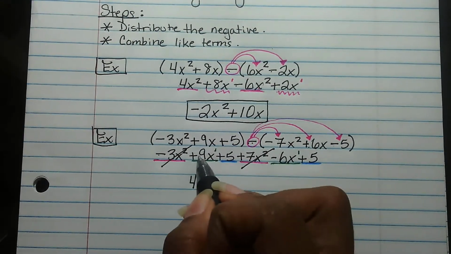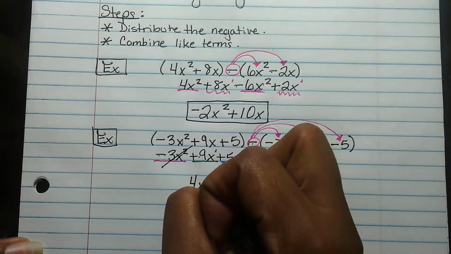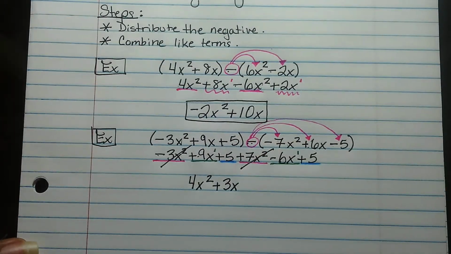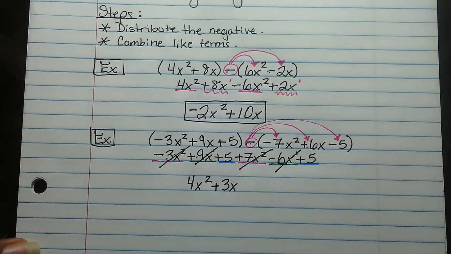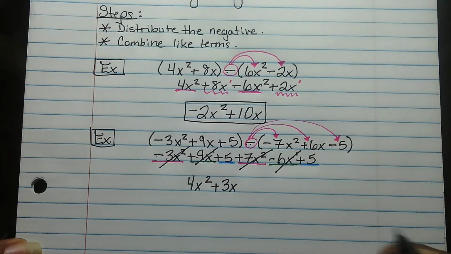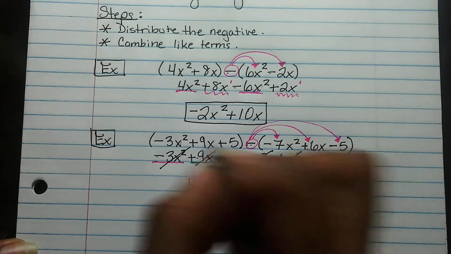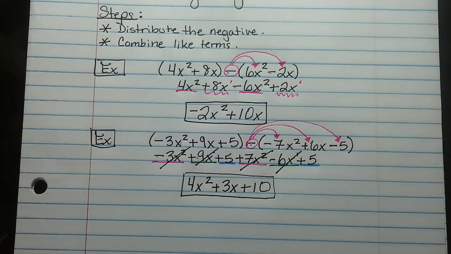So this is going to be 9 minus 6. And 9 minus 6 is just a positive 3. And we have to keep the x. Done with those, so you can scratch them out if necessary. And then if you notice, we just have the 2 blues left, the 2 constants. So just combine those. 5 plus 5 is 10. So our final answer is 4x squared plus 3x plus 10. And that is subtracting polynomials.